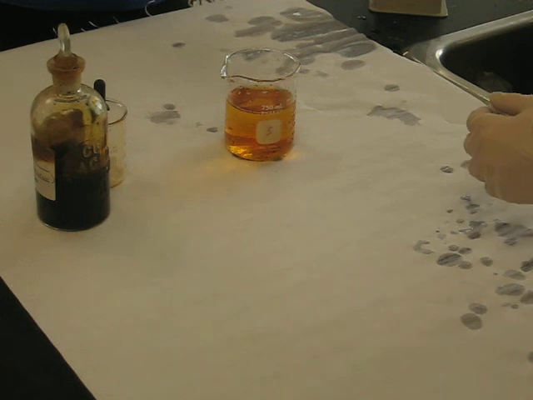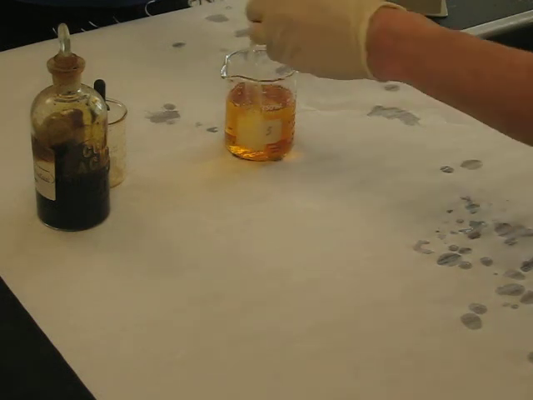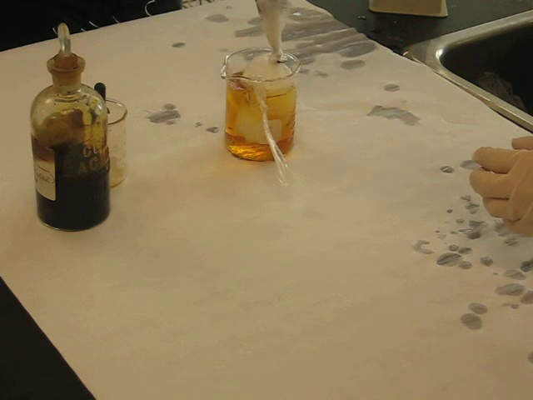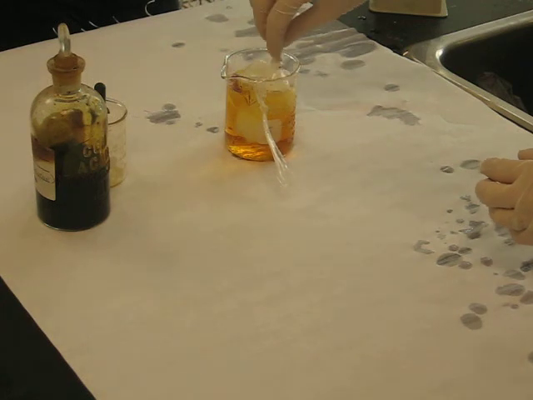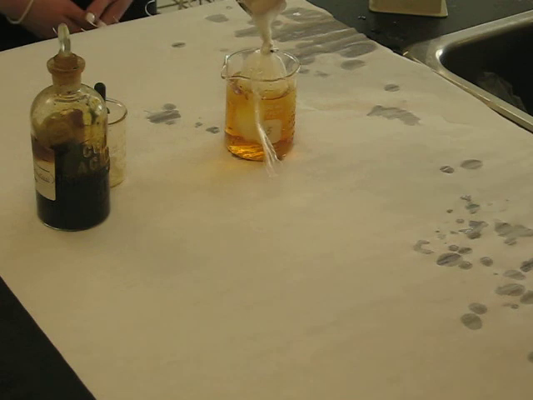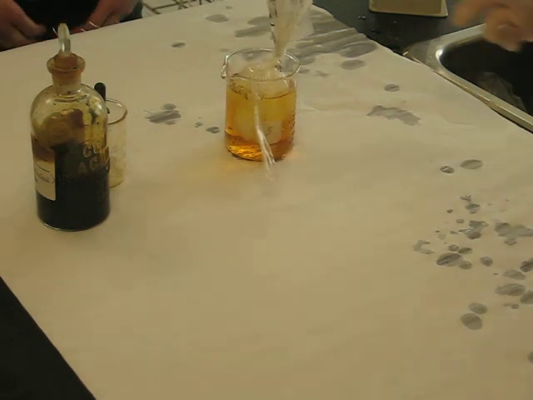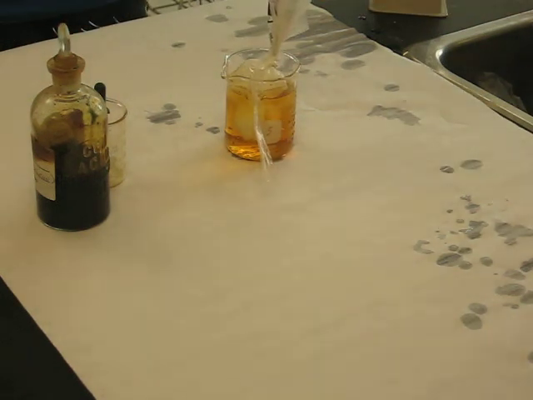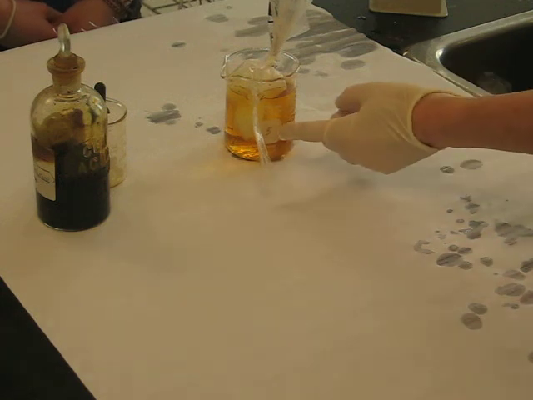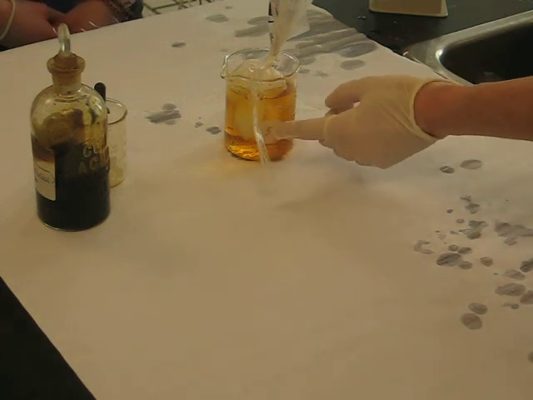Okay, so when we put these in here, anything that's small enough will be able to pass through the membrane. Okay, so it'll pass through the dialysis tubing and it'll pass through the bag. So we're going to see what happens to these. So imagine and think about, okay, so in the solution they're in is just water and iodine.